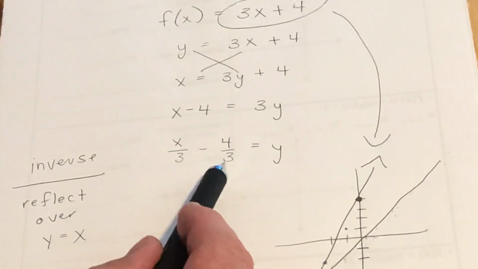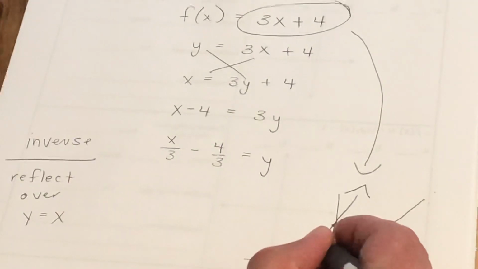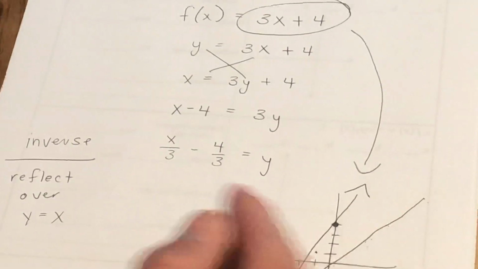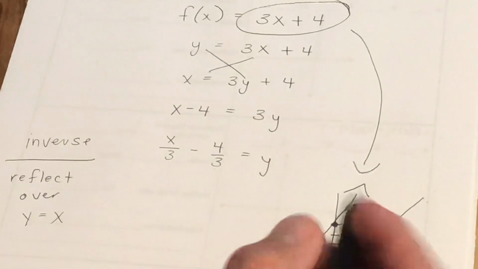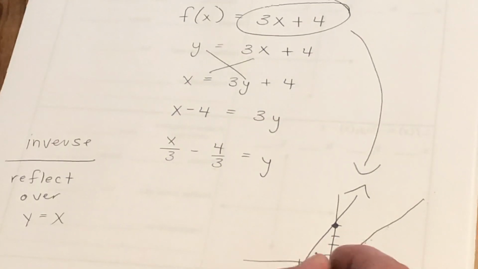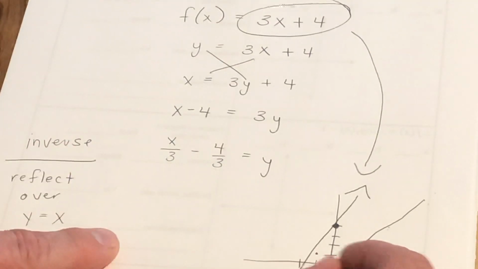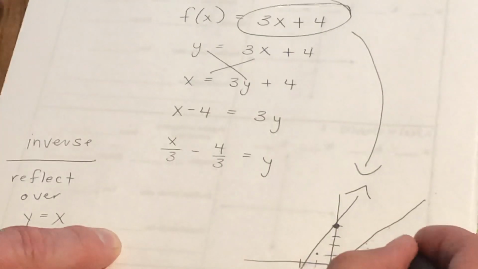So if we were to take this, we would have a slope which would be, let me see, 1 over 3, which is here. 1, 2, 3. 1, 2, 3.